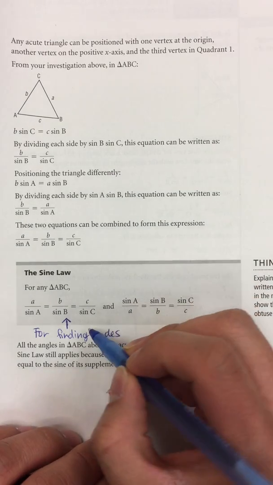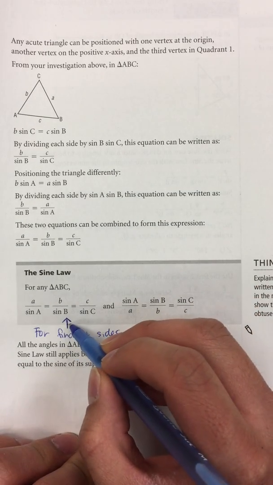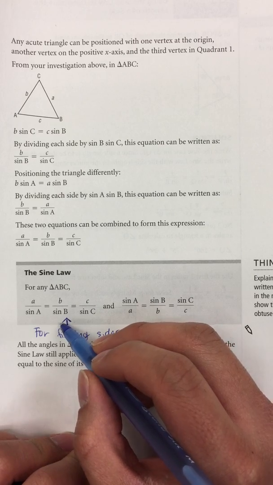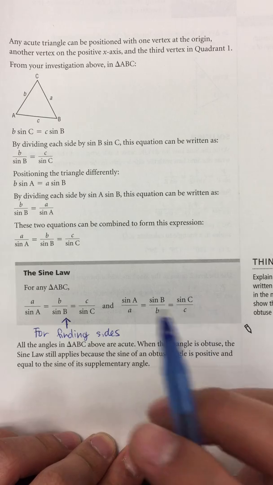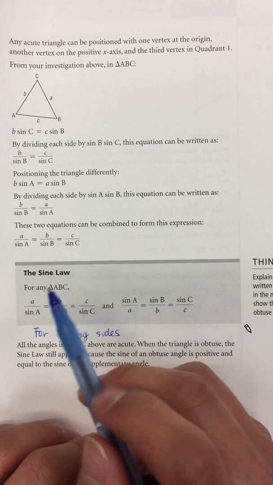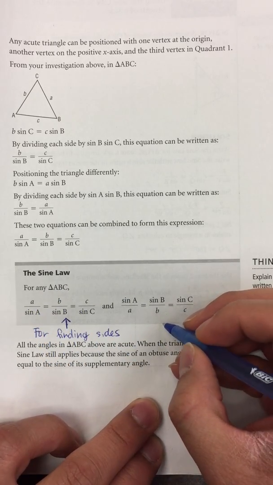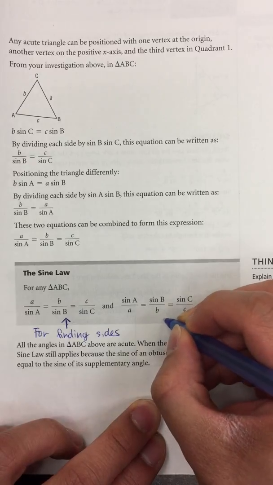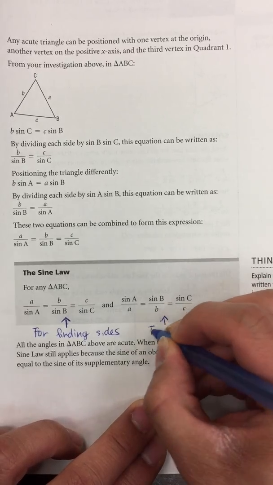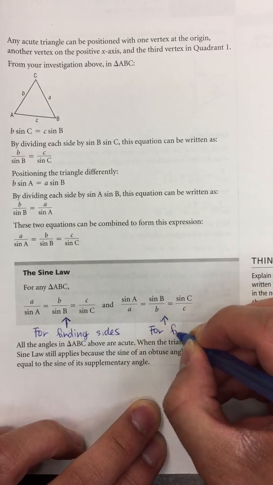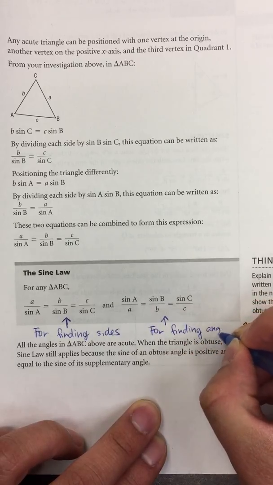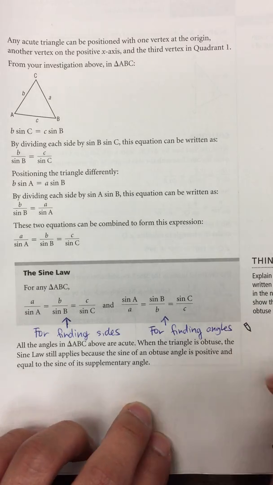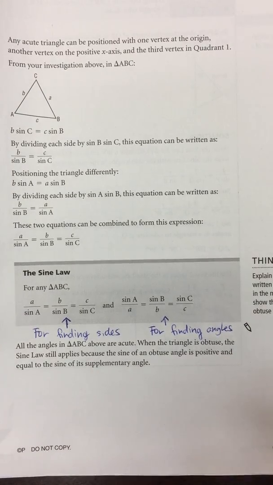As I've written already, I would use the formula on the left to calculate your sides, because your sides would be on top. And for finding angles, I would use this one. So just remember, whatever you're trying to find is what you have on top.